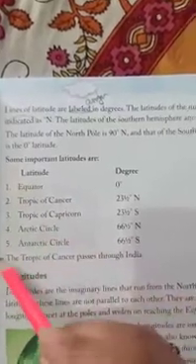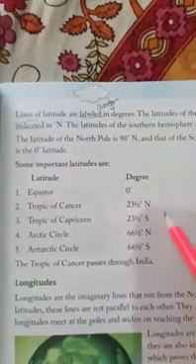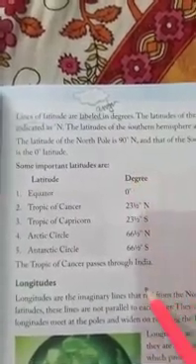So in homework you have to read up to this point again, the topic of latitudes, and learn these degrees of latitudes. The remaining part we will complete tomorrow.